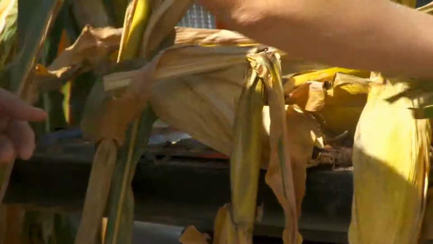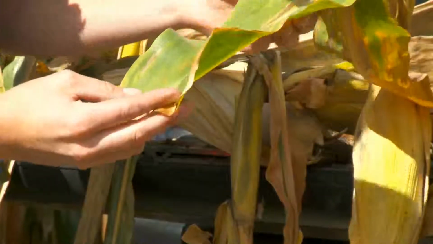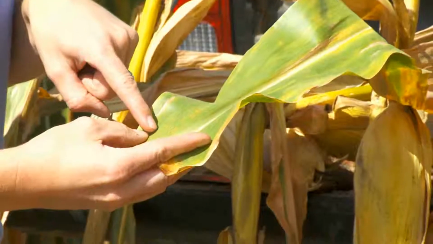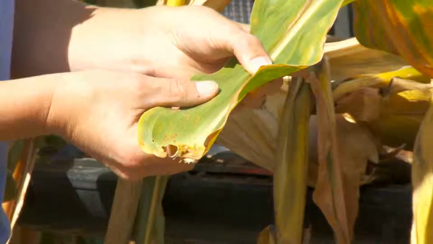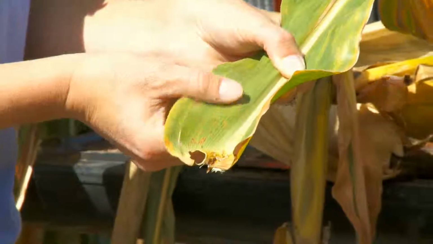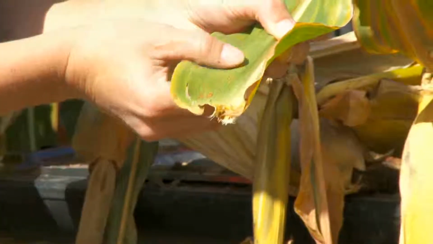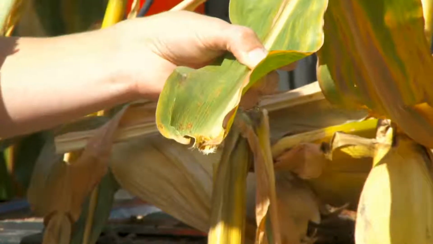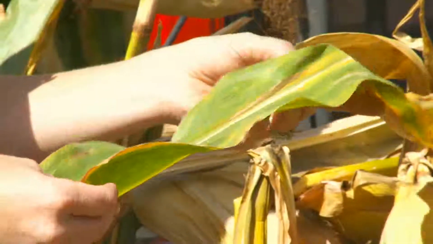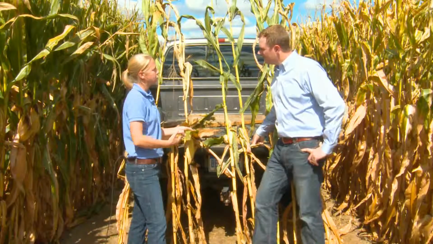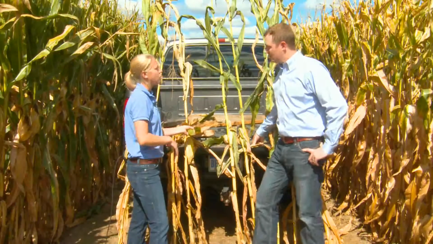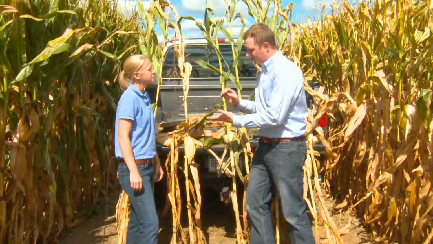Another one that's pretty common that we deal with is common rust. So here's some examples of some older common rust lesions. And when they are fresh lesions, you can actually take your thumb or finger and brush the rust pustule right off there, and you'll see that it looks like a rusty color on your finger. So that's common rust. And all these different diseases, some of them do overwinter, others don't. Like for this common rust, for example, it has to be blown in from the south. So depending on what disease you have, you've got to understand a little bit about that disease and how it overwinters. Okay. So the other part of that is then conditions.